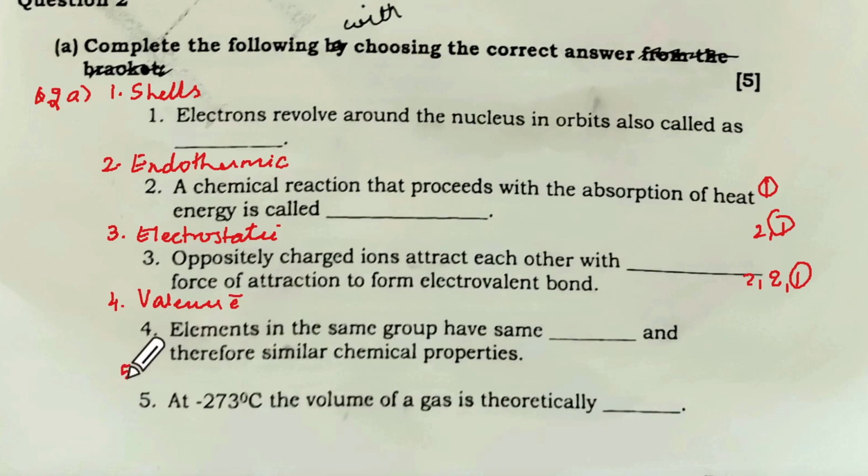Then we come to the fifth one. At minus 273 degrees C, the volume of a gas is theoretically 0. Correct or no? Because if the gas is having a graph like this against temperature, this is volume and this one is the temperature.